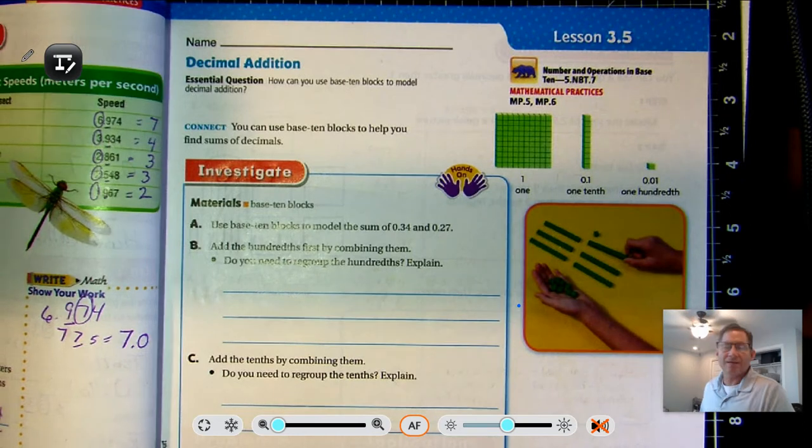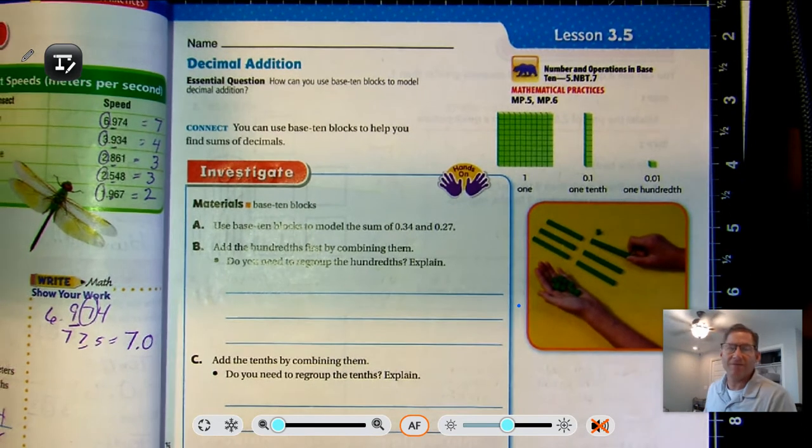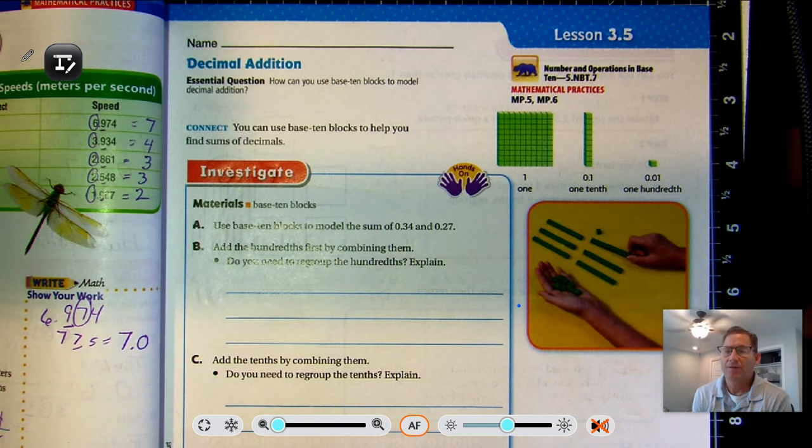Hello, everybody. In today's lesson, lesson 3.5, our topic is decimal addition. And our essential question is how can you use base 10 blocks to model decimal addition? All right. And so remember that you can use base 10 blocks to help you find sums of decimals.